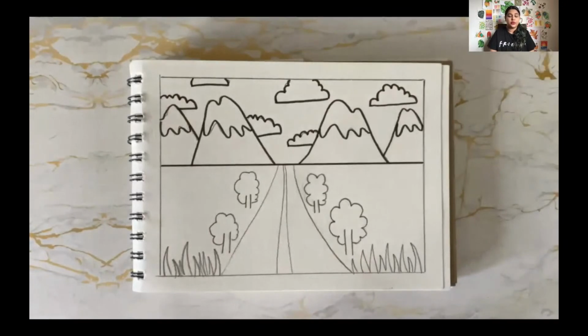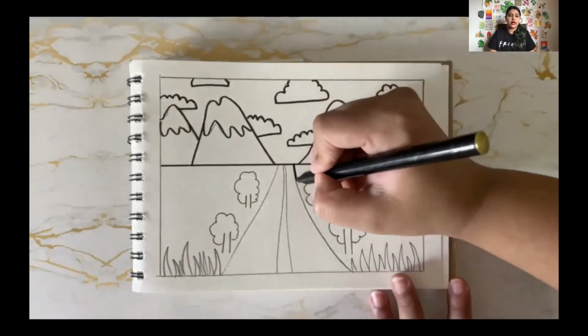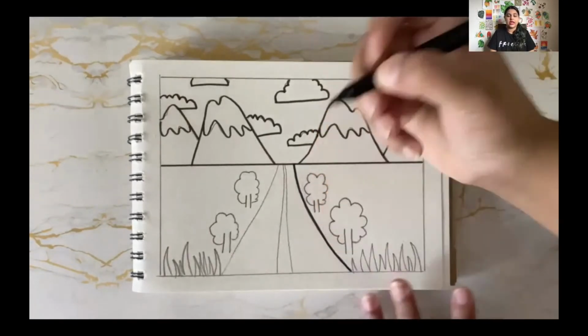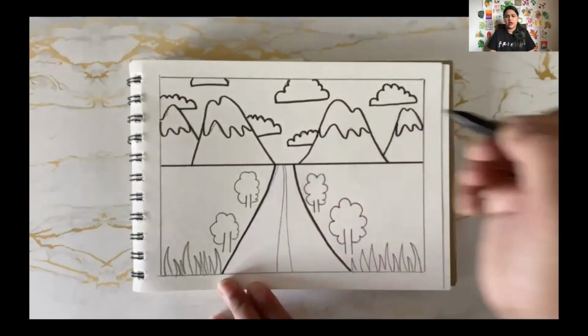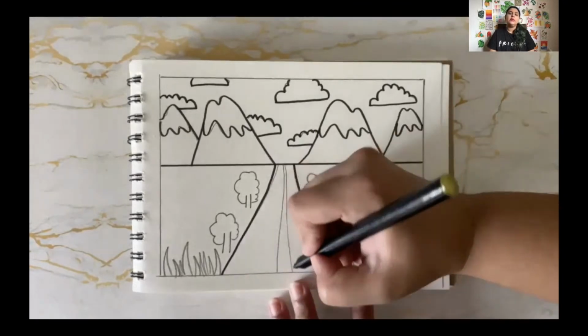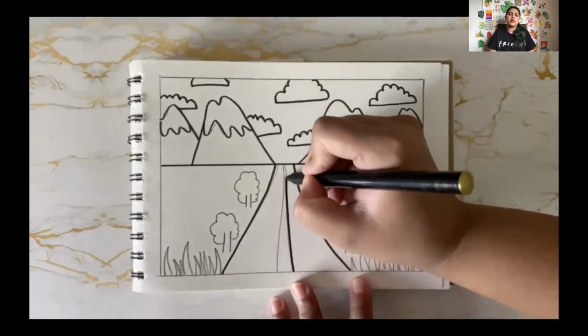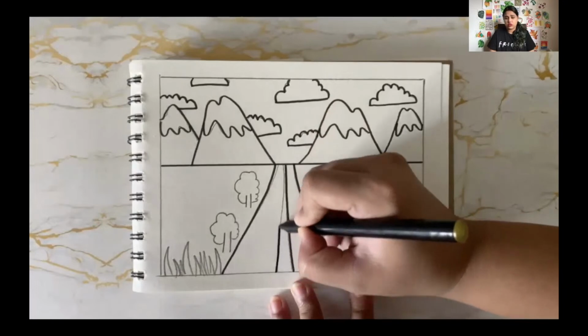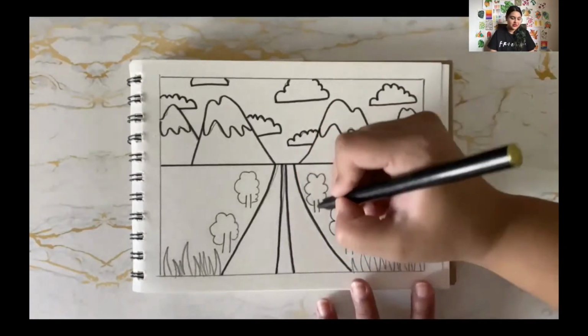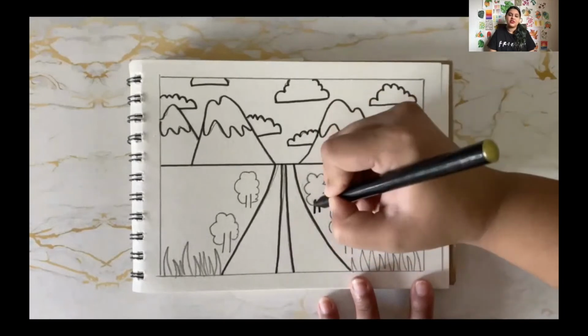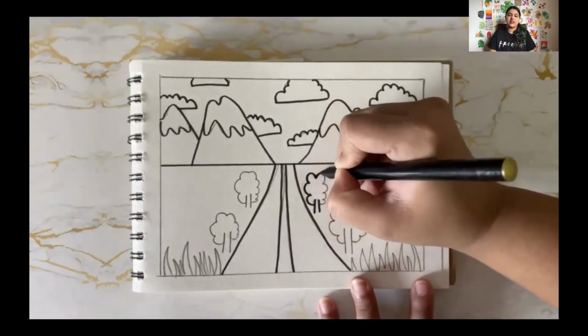Even if you're doing any drawings at home, make sure you do a good outline for any picture. If you don't want to use a black outline, that's fine. You don't have to always do a black color outline. But if you feel like, I want to do a colorful outline, that's also fine. But at least make sure to do the outline. That's what's most important. So now I just have the trees and my grass left, and I will be done.